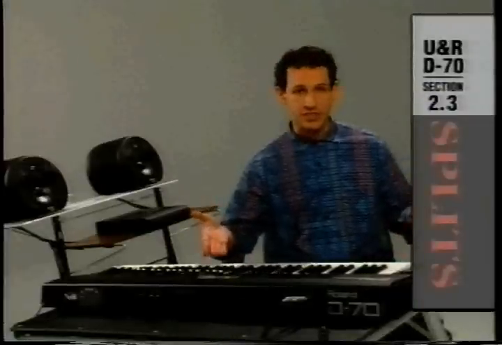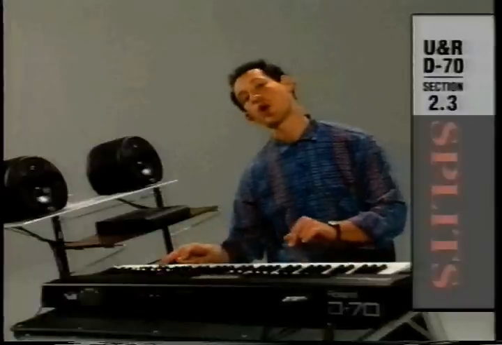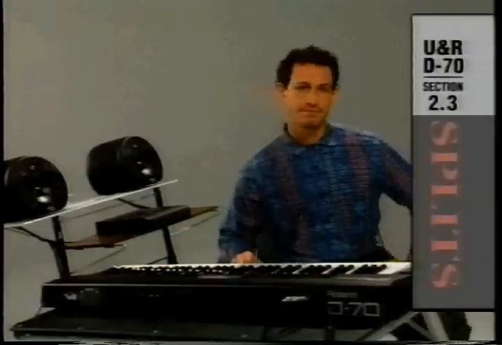Split mode is very straightforward. Just remember to arrange your tones in their proper upper and lower locations, because the lower tones will automatically be set below the split point and the upper tones will always be set above the split point.